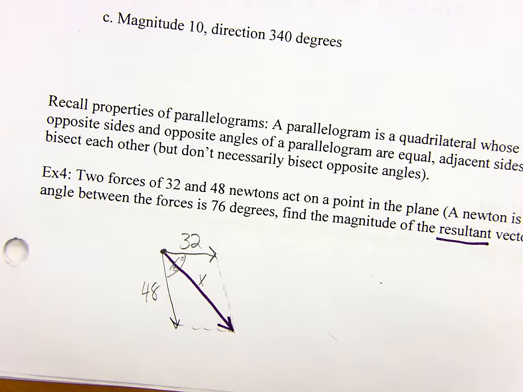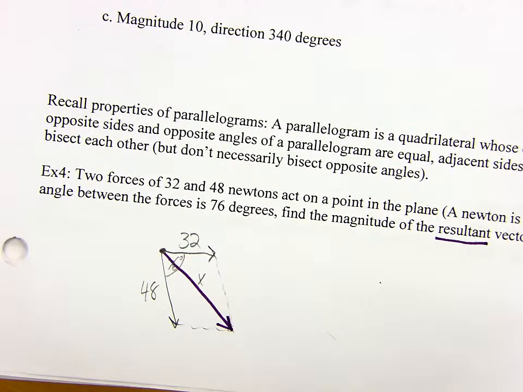So would you just do 32 plus 48? No. Because I need their, actually, I take that back. I'm actually not sure. Sorry. My notes from last year are incomplete on this one. Let me see if I have them in here.